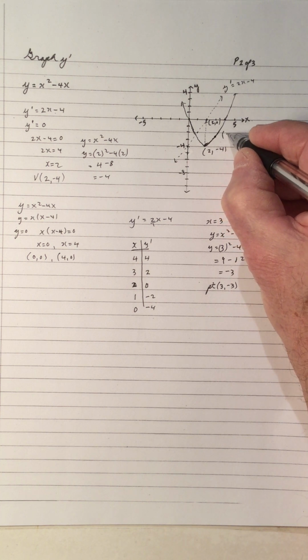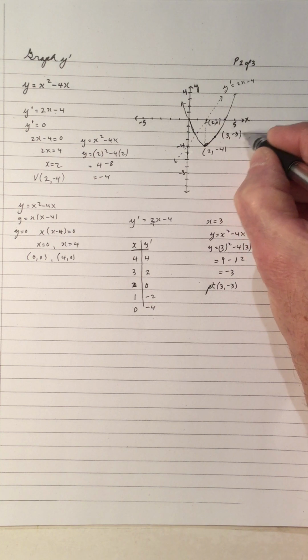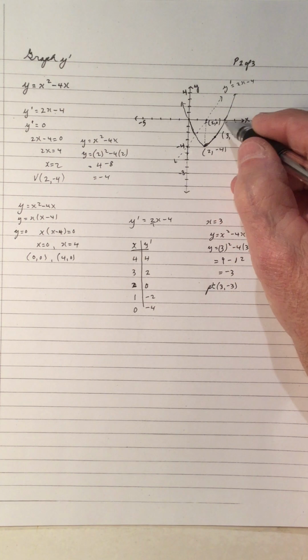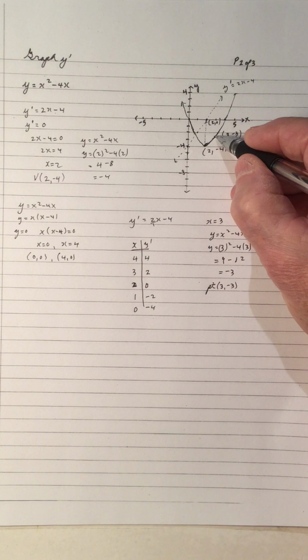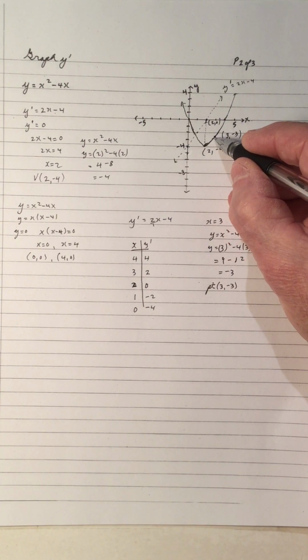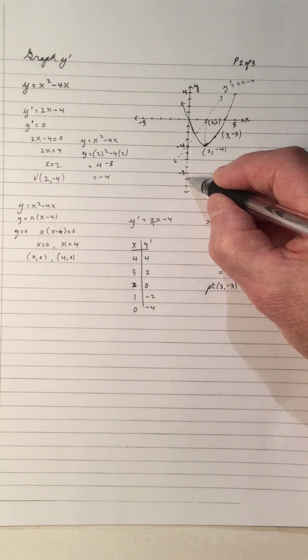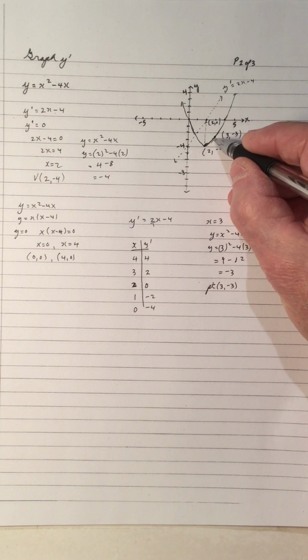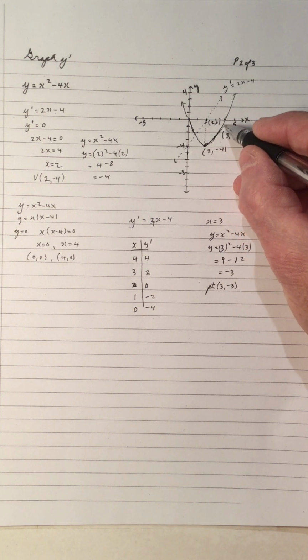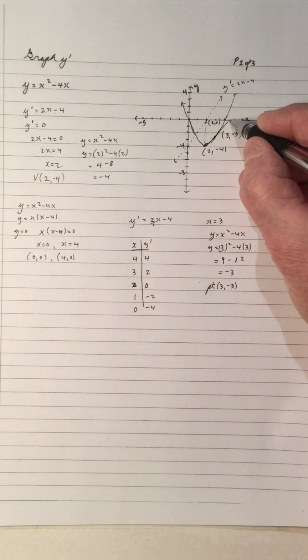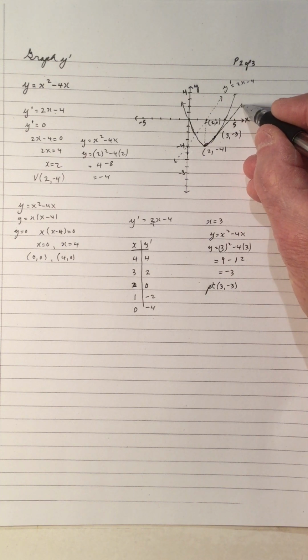If I draw the tangent at this point, it will approximately come through like this. So this is the tangent at the point 3, negative 3.